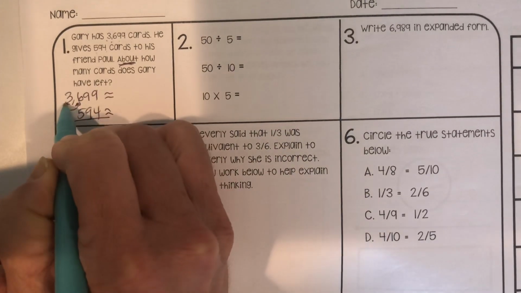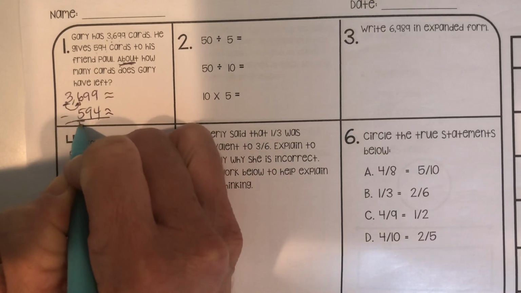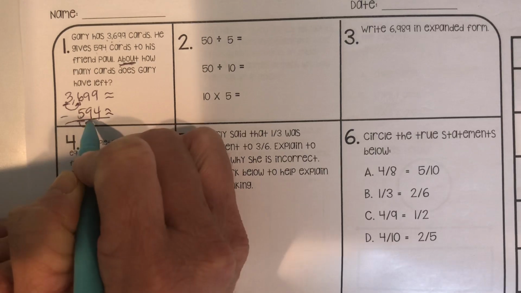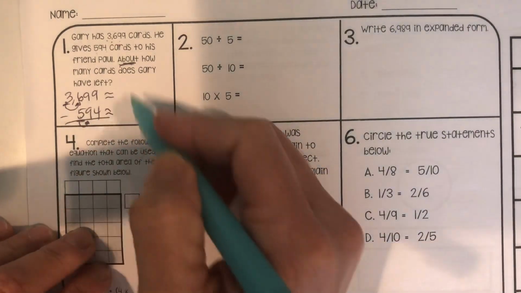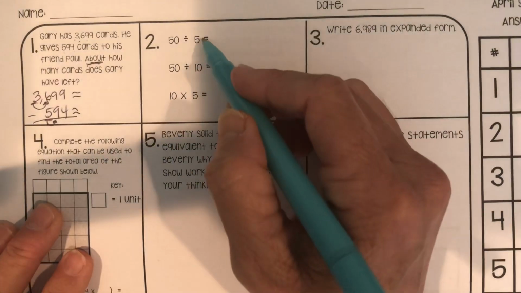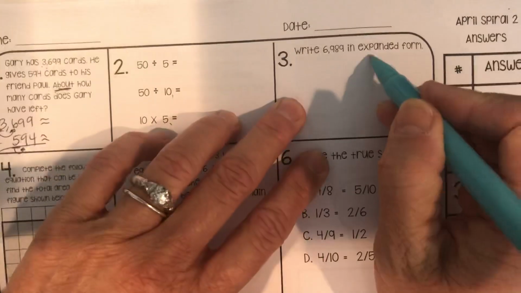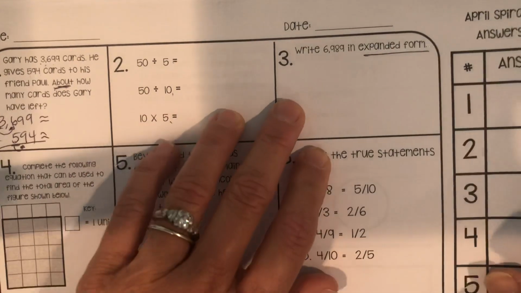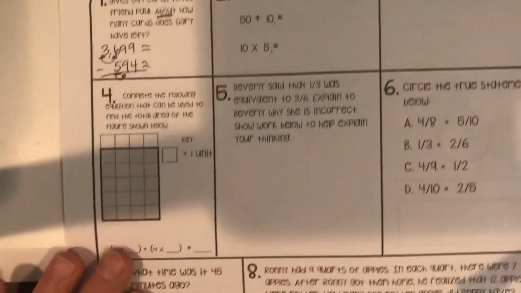So this is either going to rest at 3,000 or add one more and go to 4,000. This is either going to let it rest at 500 or go up to 600, and then you're going to subtract those two numbers. Okay, these 3, you just do the division or multiplication. Expanded form, you know how to do that, just like our Monday math sheets.